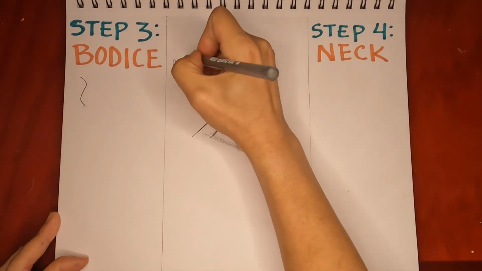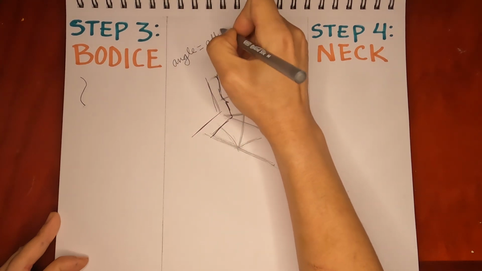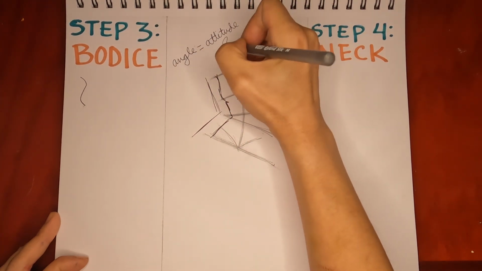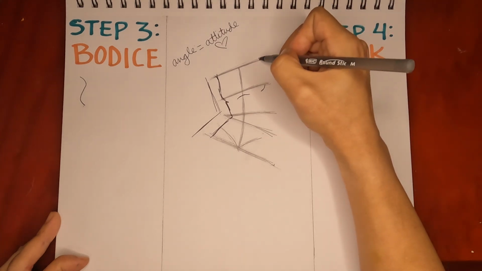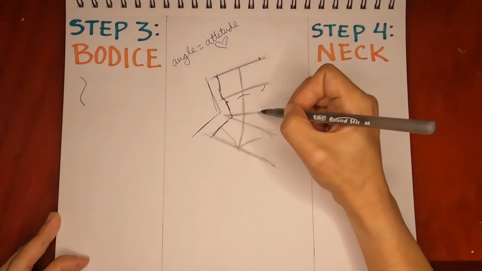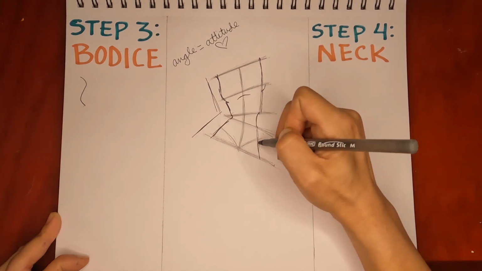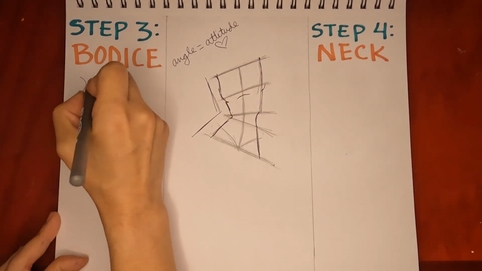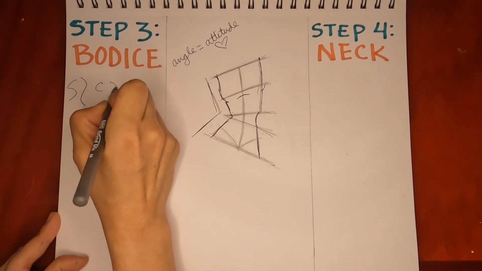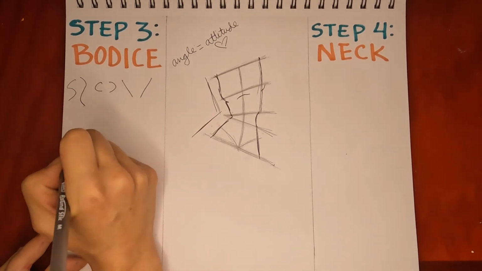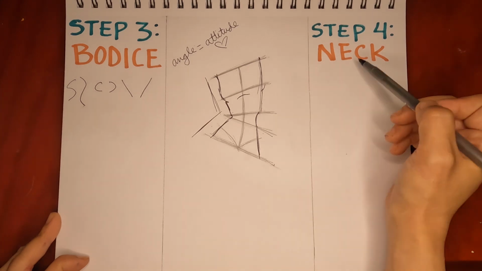This angle is important. This angle gives attitude to your model. The other side is a lot simpler. You're just going to divide the waist and the shoulders, and you're going to curve it. An elongated C and a diagonal straight out. In order to draw the bodice, it was just S's, C's, diagonals.